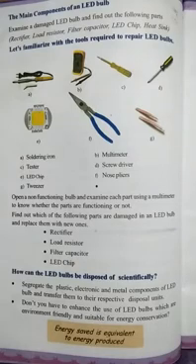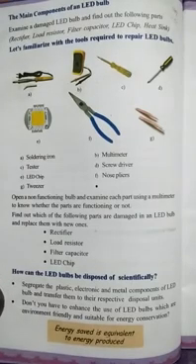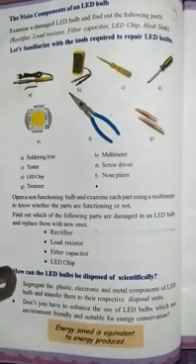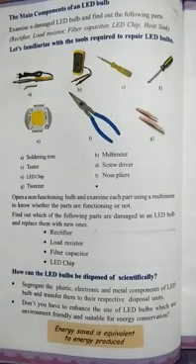That also you have to read in the textbook. We have to segregate the plastic, electronic and metallic parts of the LED bulb and dispose of them separately. That is the main method of disposal: segregate the plastic part, electronic part and metallic components of the LED bulb and transfer them into their respective disposal units. That is the main thing to take care of.